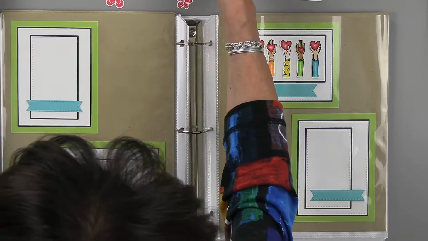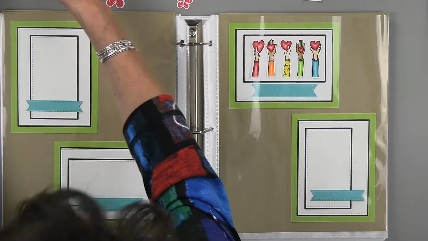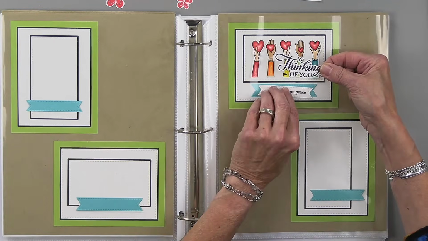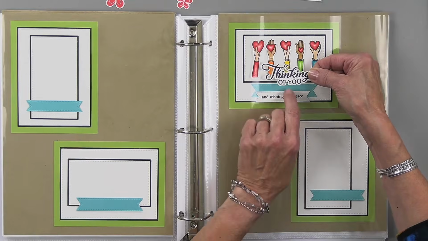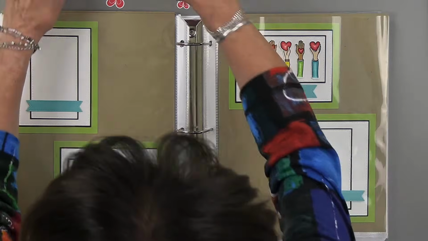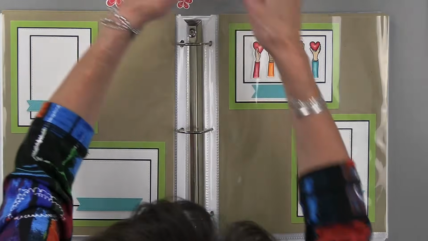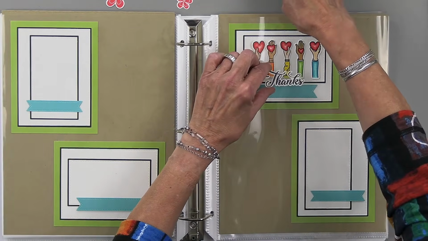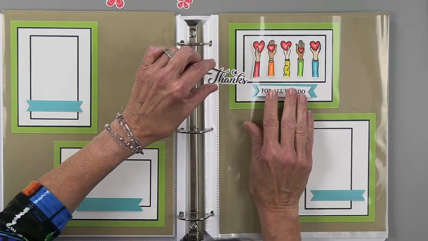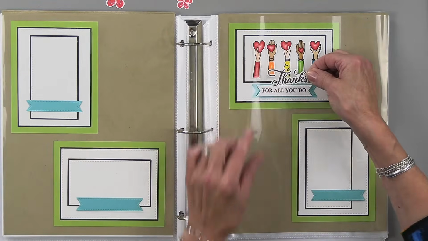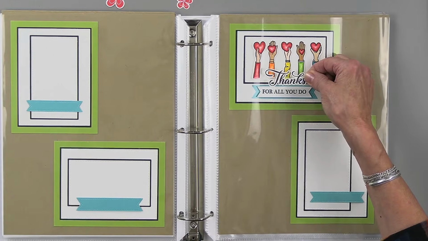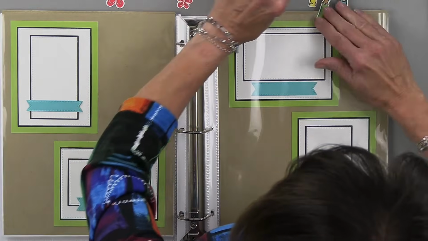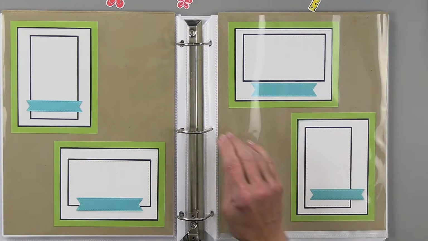And I don't know if I have a greeting cut out for this. But I mean, if we wanted to use the same one, we certainly could. We could do thinking of you and wishing you peace, wishing you love. I think I have something else here. I have this thanks. We could put this thanks right here. And then we could pop in for all you do right in here like that. So that's a fun one. We'll make that card for sure. Definitely make that card.